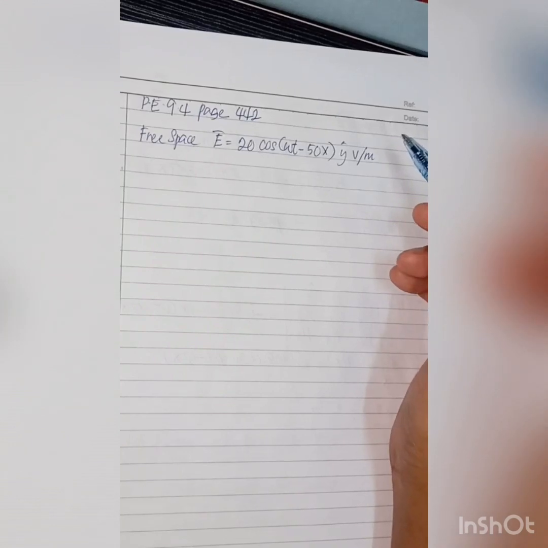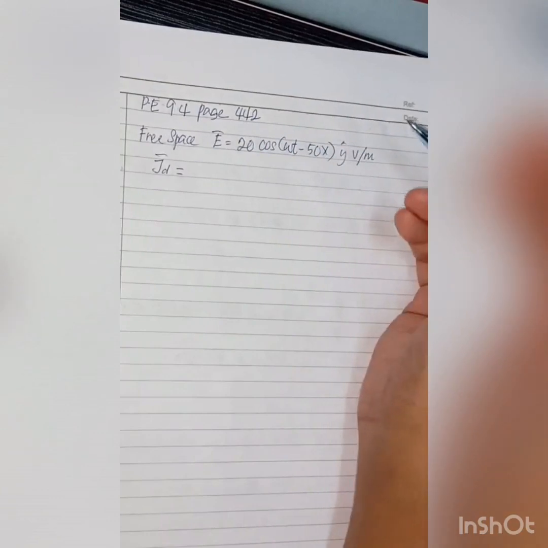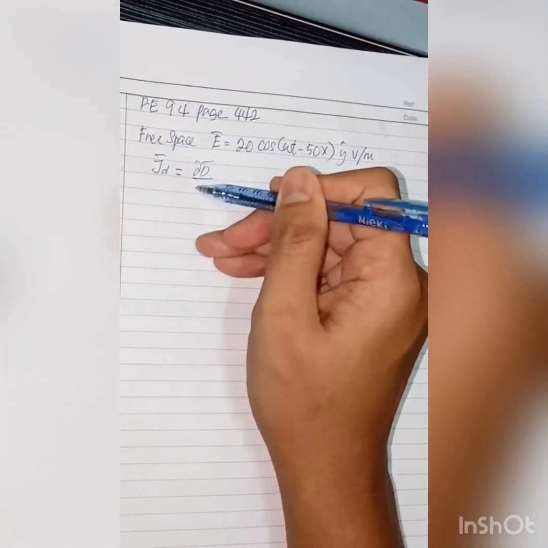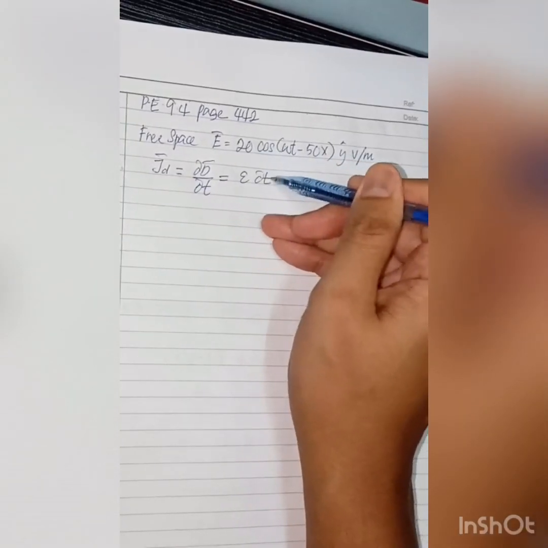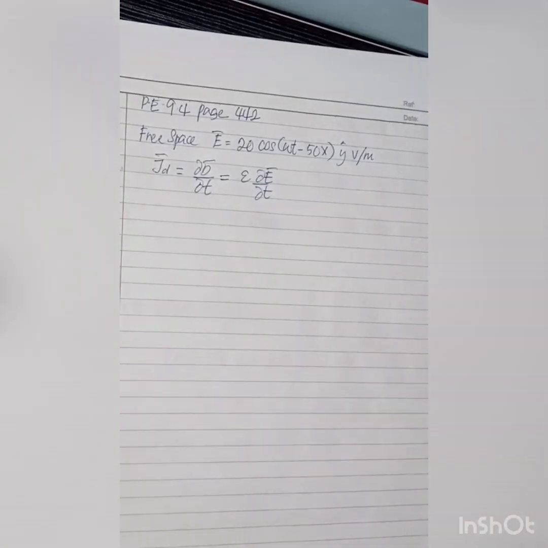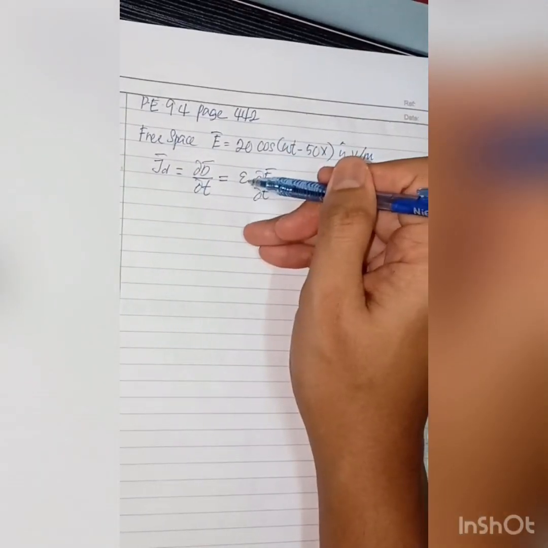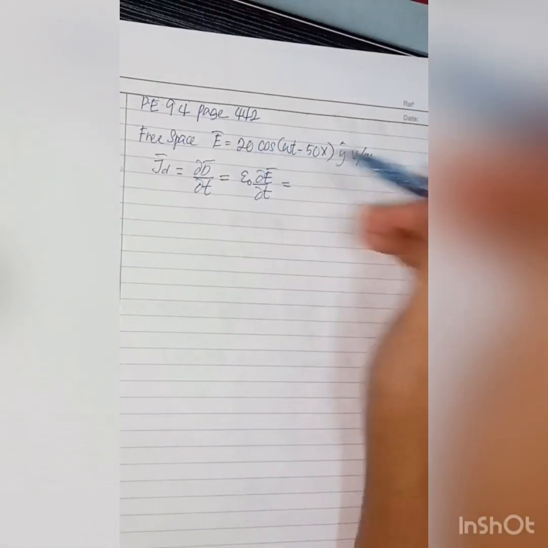Okay, so as we discussed last time, we can simply find the displacement current density, the JD, by differentiating the D field, the dD over dt, and now we have epsilon dE over dt. Since we are dealing with a free space medium, just put here epsilon naught. Okay, so now let's differentiate the E over t.